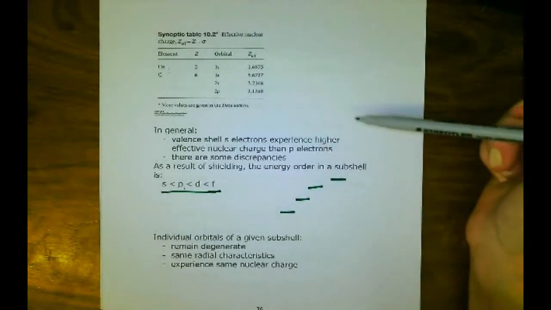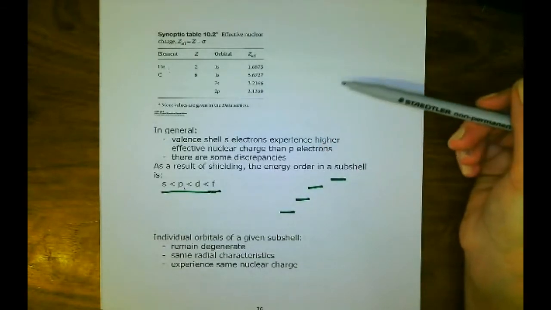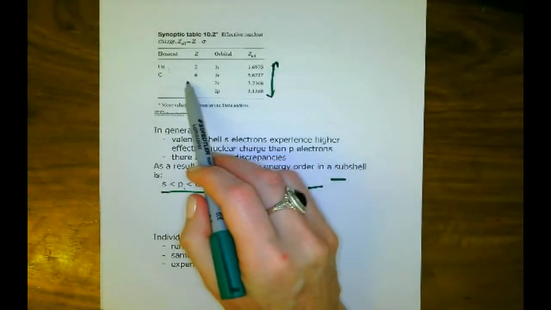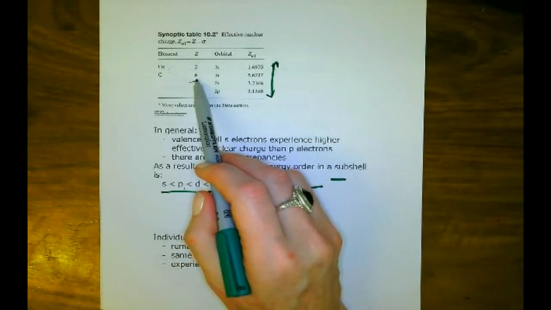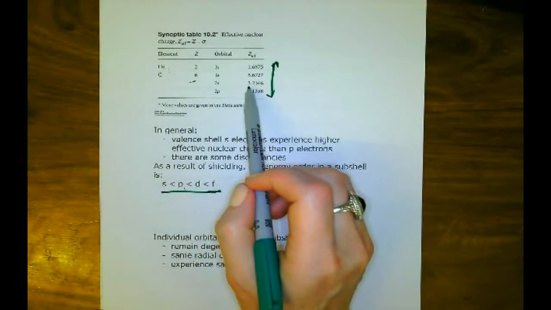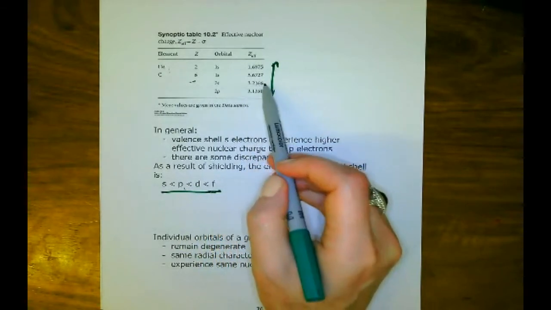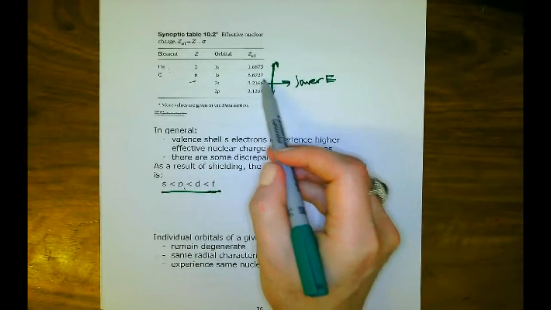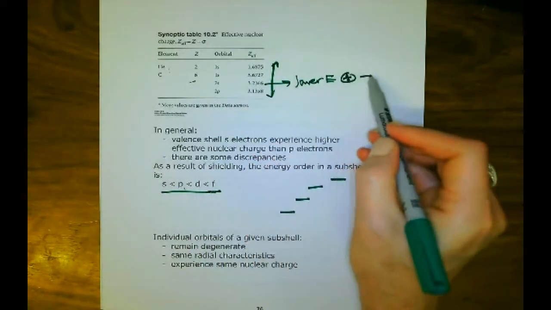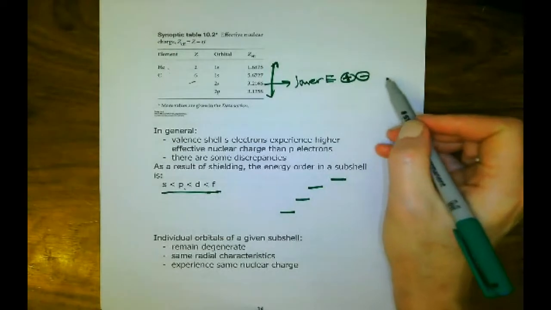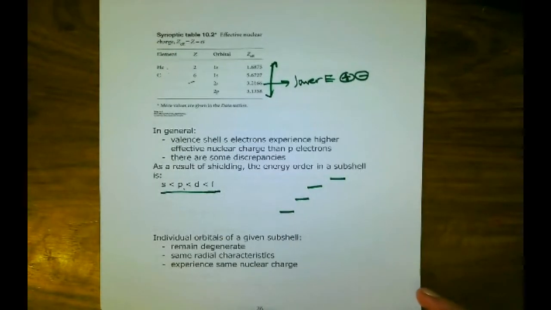Okay, so you should be able to explain penetration and shielding. This is self-study. Look at these values. For example, in carbon, the nuclear charge is 6. The 2p orbital only feels a charge of 3.1. 2s feels a stronger charge of 3.2. That explains why it has a lower energy than the 2p, because that feels a stronger charge. So your positive-negative attraction is more, stabilizing it. Lower energy, stabilizing.